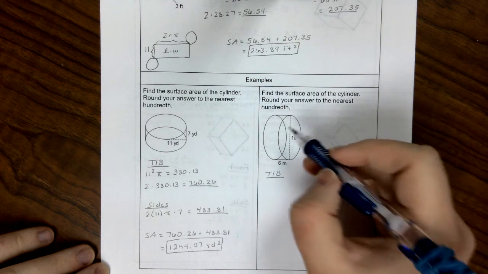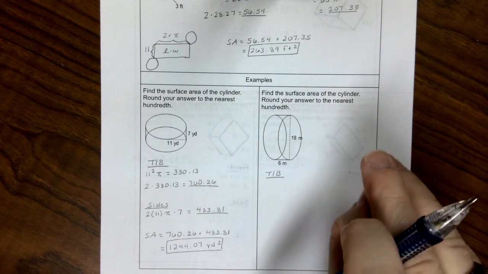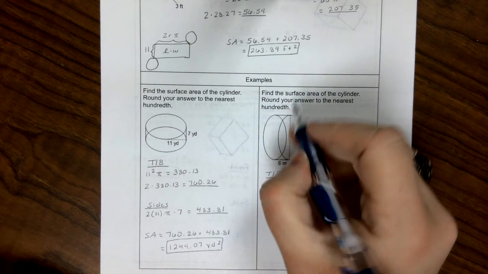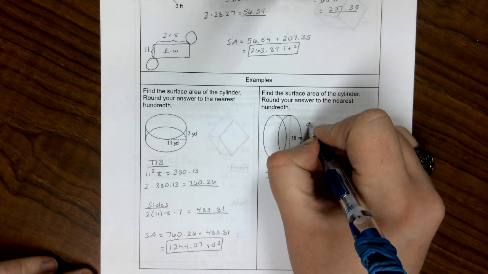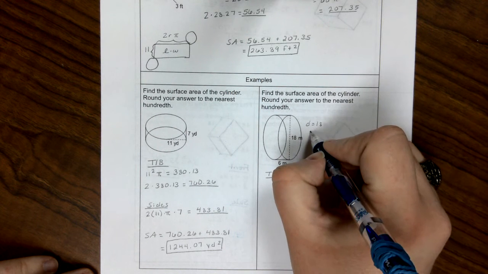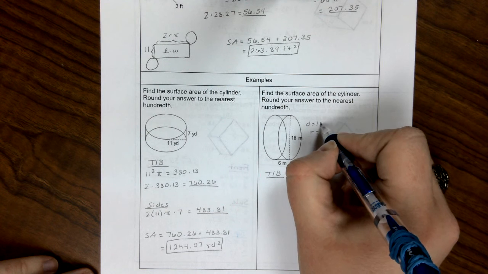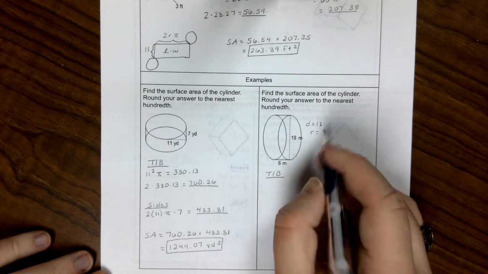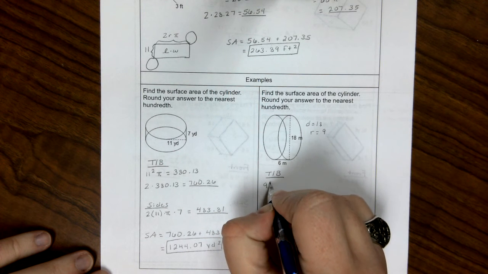Top and bottom. Now, every time you approach a cylinder, read it carefully. Make sure you have what you need. You need the radius and the height of your cylinder. Well, look at this one. They gave you the diameter as 18 all the way across. You have to have the radius. So remember, to get the radius, you just take 18 and divide it by 2. Okay, every time, make sure you have the radius. Now we're good to go.